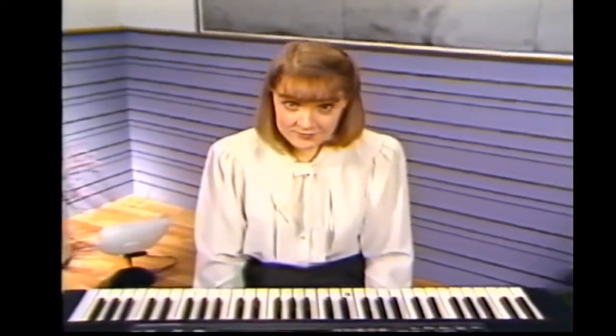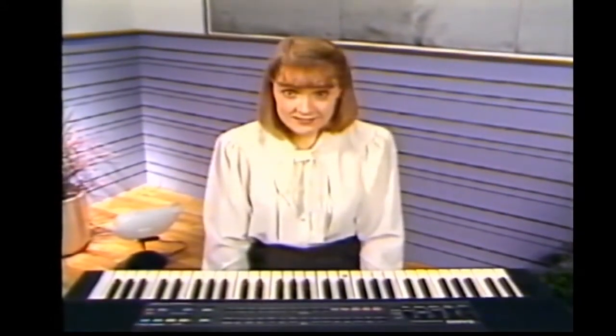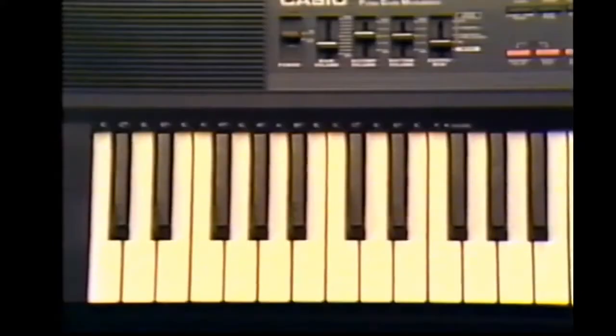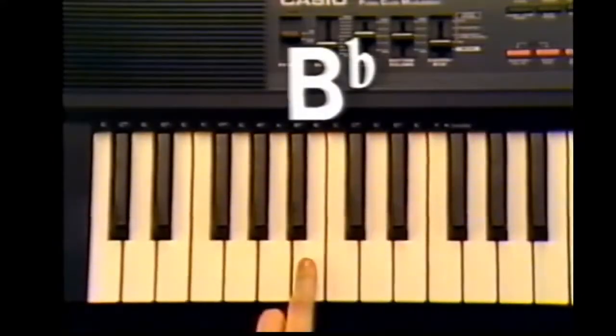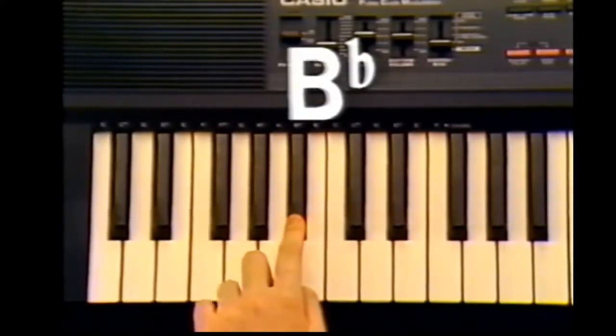Sounds great, doesn't it? Now, it's your turn to learn the Casio chord accompaniment. There are 4 chords in this song. The first chord is F, followed by B flat, then G minor, and C7. You already know F, don't you? B flat is just to the left of B, right here.